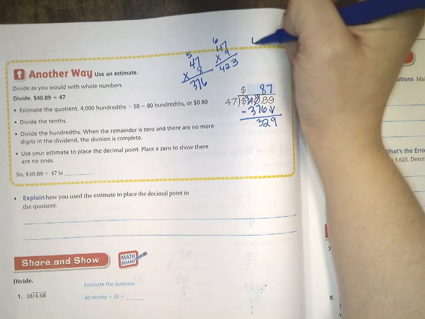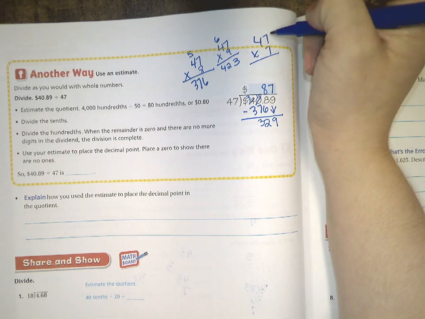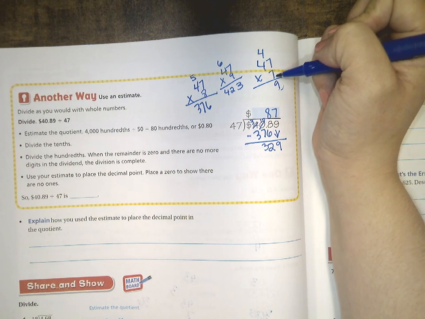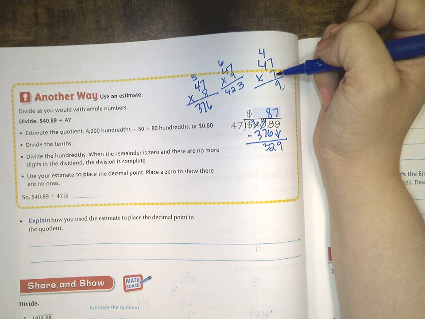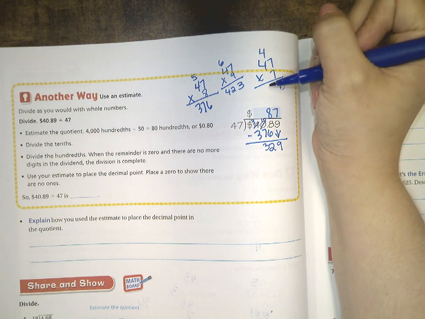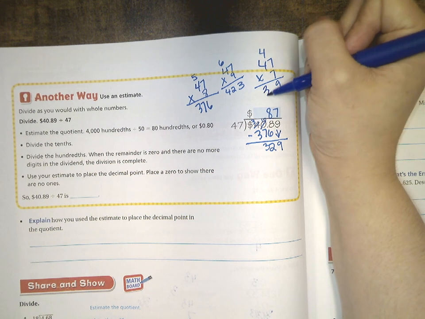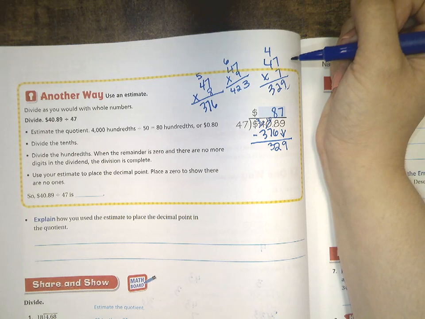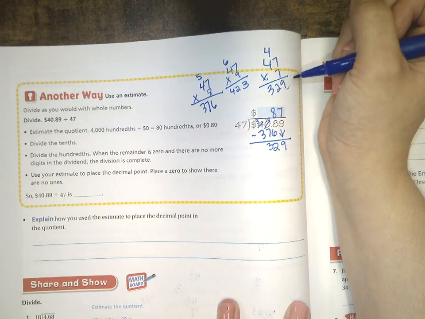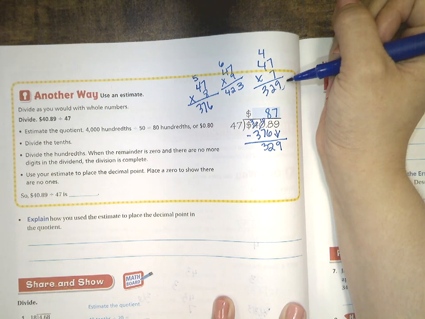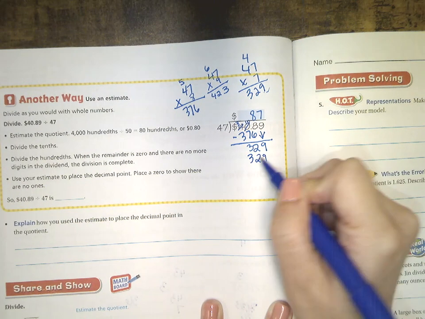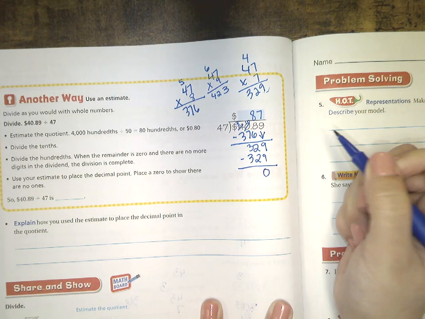So now I'm going to multiply 47 times 7. 7 times 7 is 49. 4 times 7 is 28 plus 4. 32. You were thinking ahead. Good job, Layla. Because I know that if I'm adding 4, it's the same as multiplying 4 times 8. So what do you notice about that number? It's the same. I'm going to subtract those and I'm going to get 0.